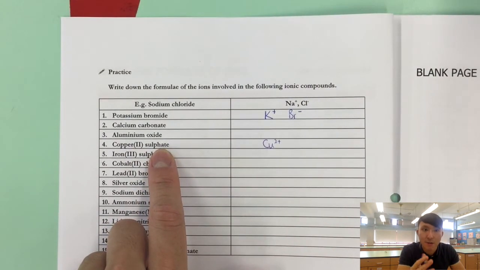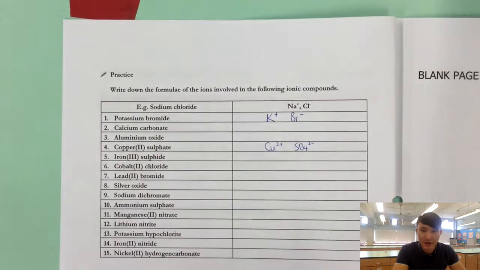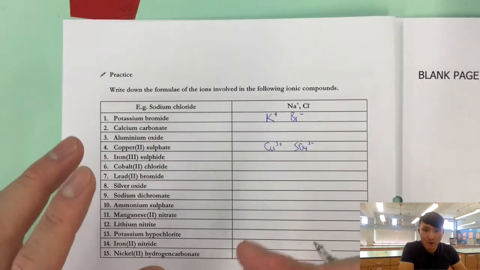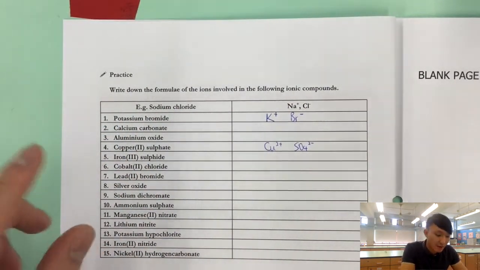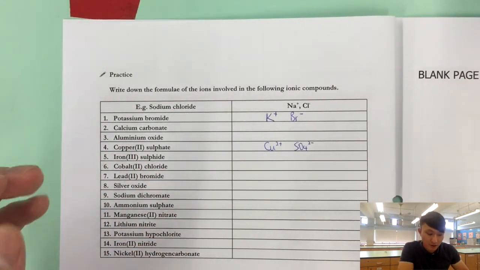ATE means more oxygen. So sulfate will be SO4 2 minus. Okay? Is it difficult? Yeah. At the beginning, you will find it very difficult. But once you are getting more familiar, comfortable with those ions, then it takes like 2 seconds each, to be honest. Okay?